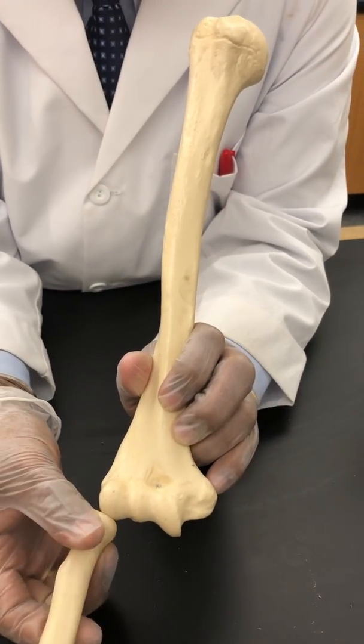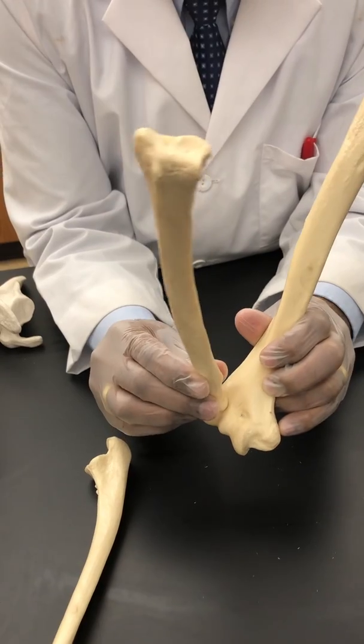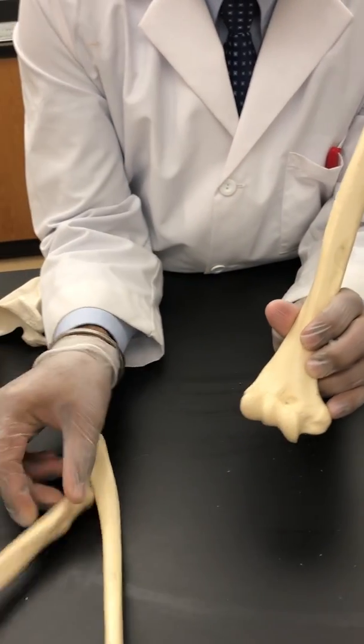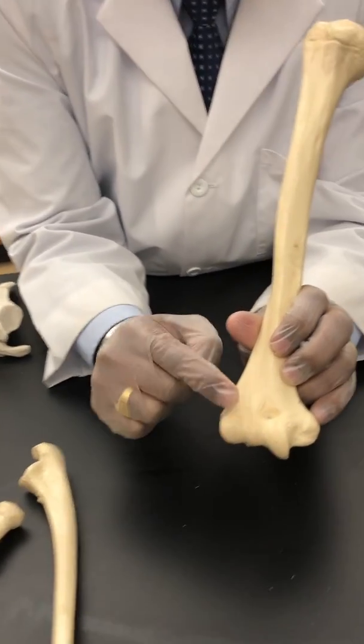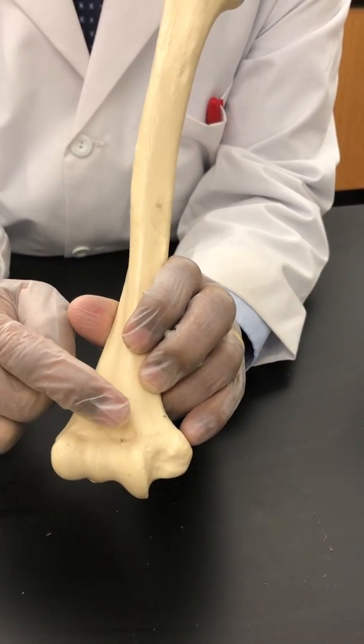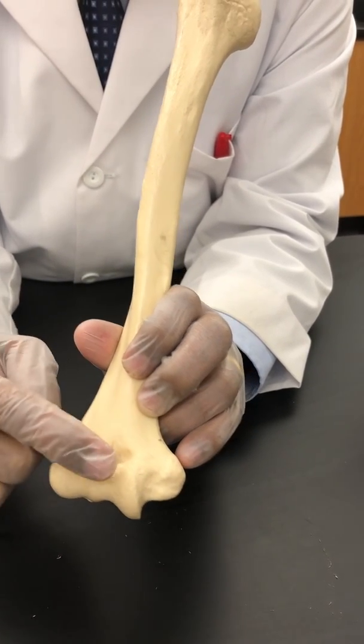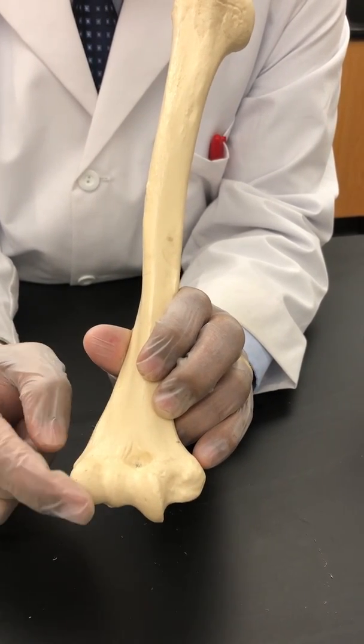Similarly, when you actually flex your elbow, the head of the radius will actually come and fit right there. And that fossa here above the capitulum is called the radial fossa. Right? So the coronoid fossa and radial fossa. Coronoid fossa above the trochlea, radial fossa above the capitulum.